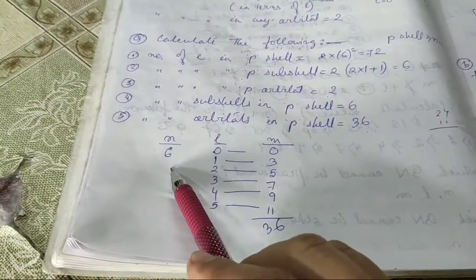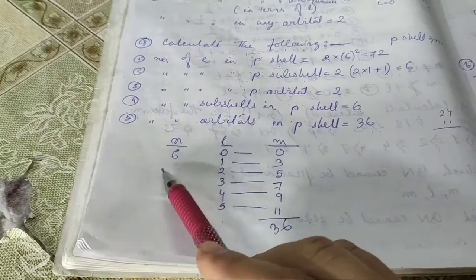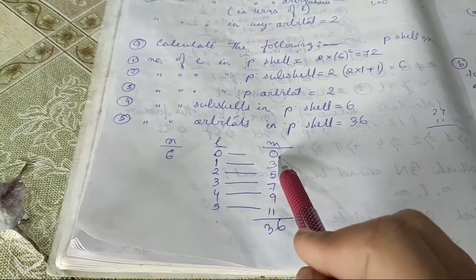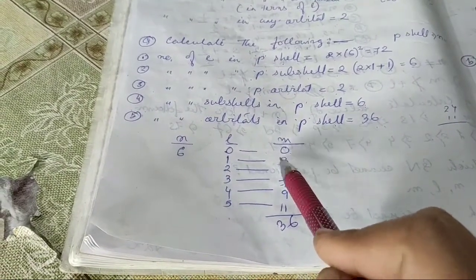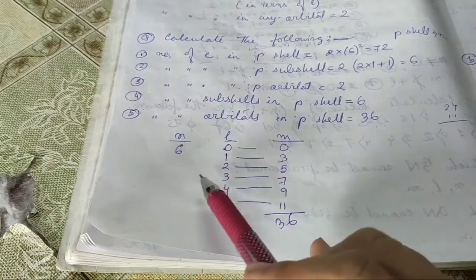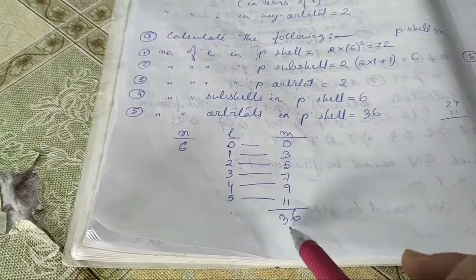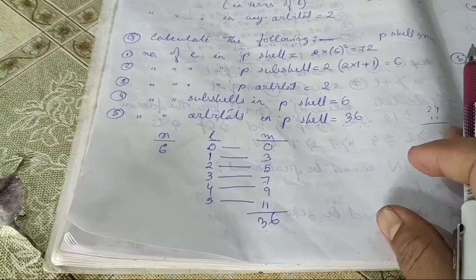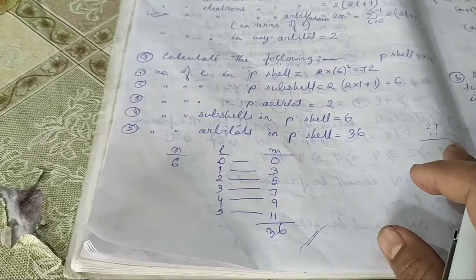For n equal to 6, l will have the values 0, 1, 2, 3, 4, 5, that is 0 to n minus 1. For l equal to 0, m will have the value 0. For l equal to 1, m will have minus 1, 0, plus 1. For 2 it is minus 2, minus 1, 0, plus 1, plus 2, total 5. For 3 it is 7, for 4 it is 9, for 5 it is 11, total is 36. So this we can simply count by n square. In this way we can do this kind of problem.